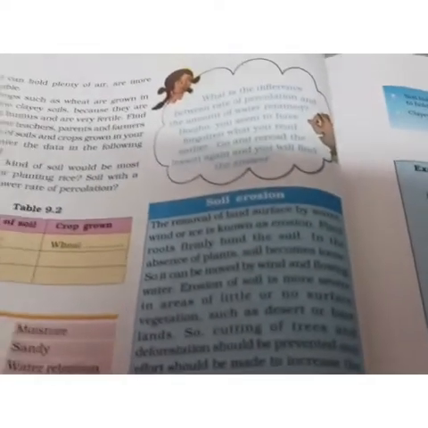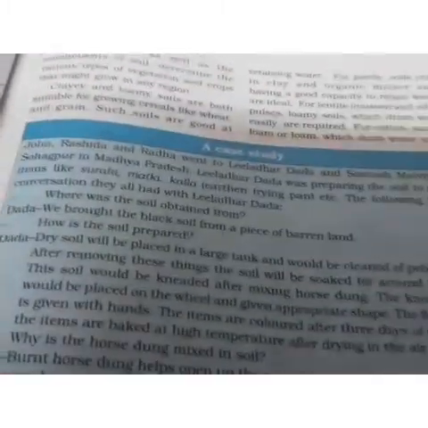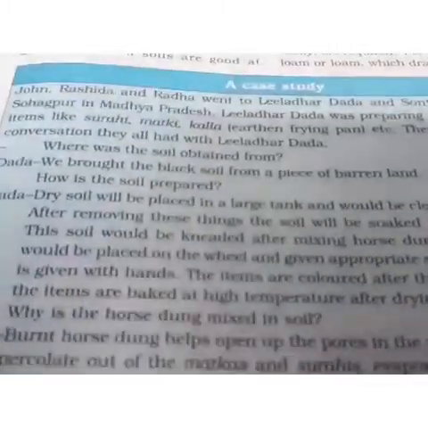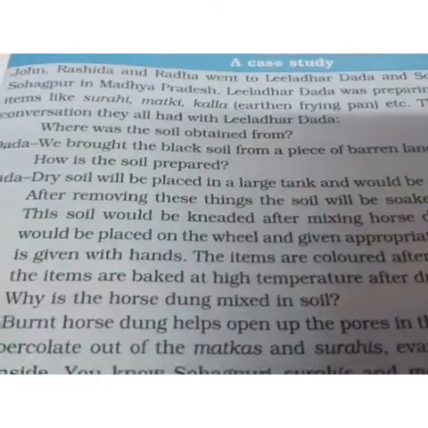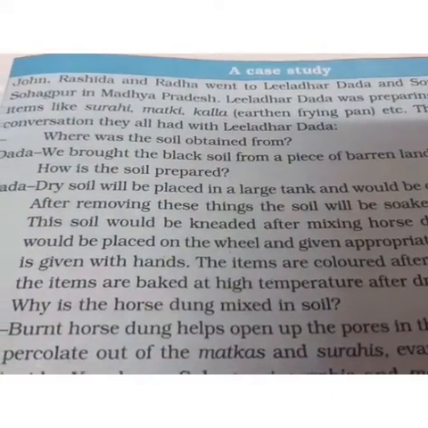Now we move on to the case history. In this case history, it is about a person named Liladhar Dada, who is a potter who makes pots.